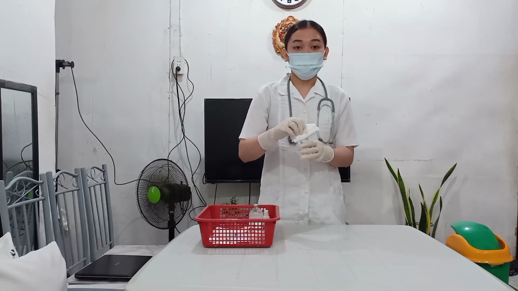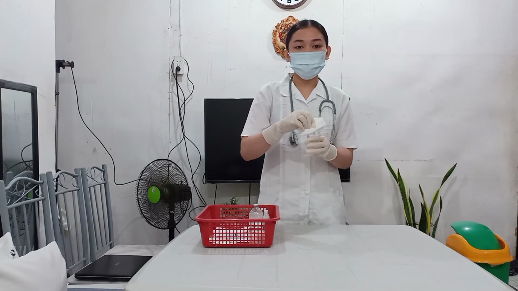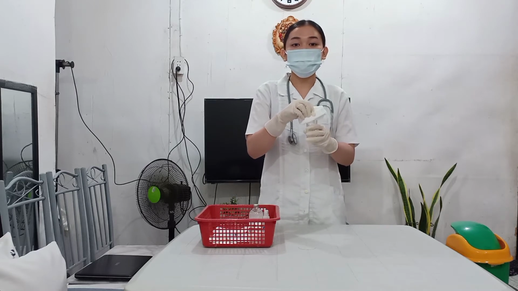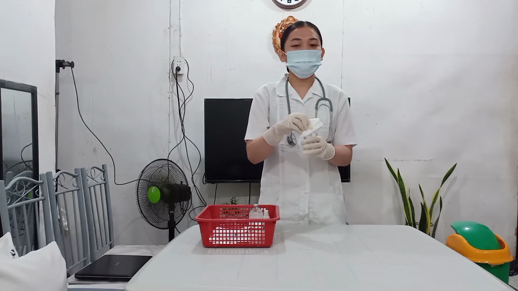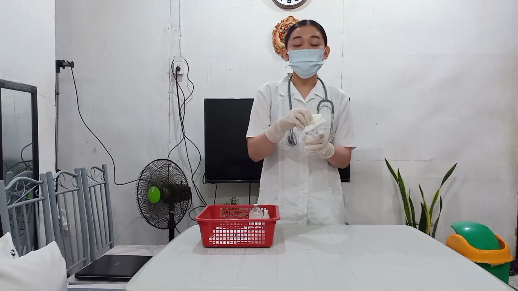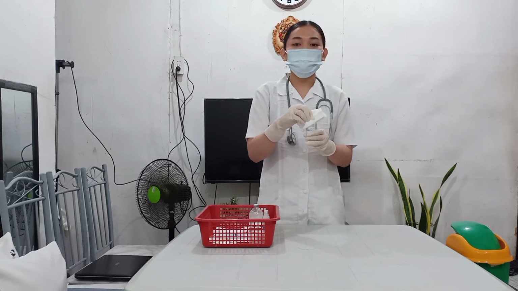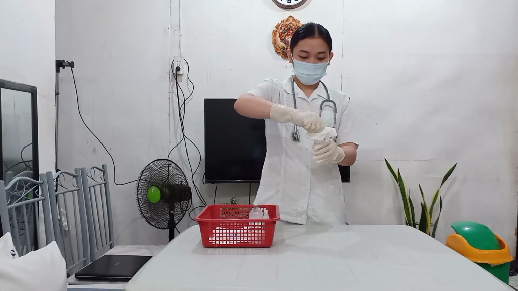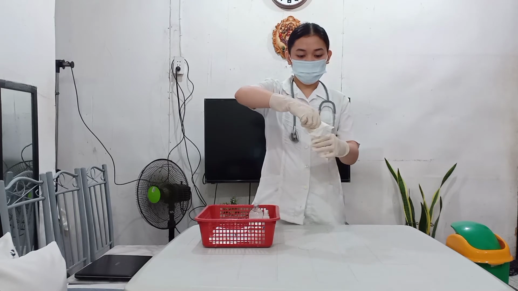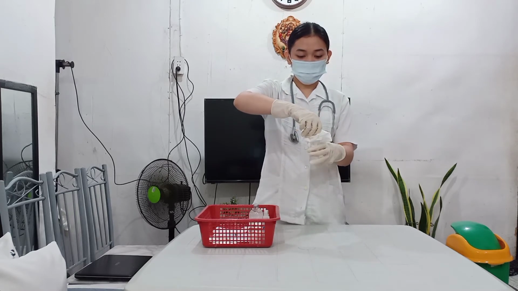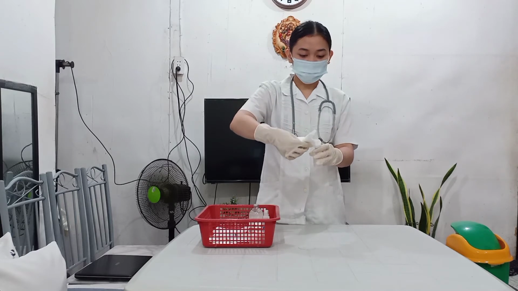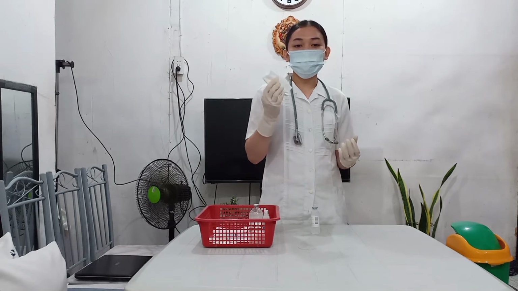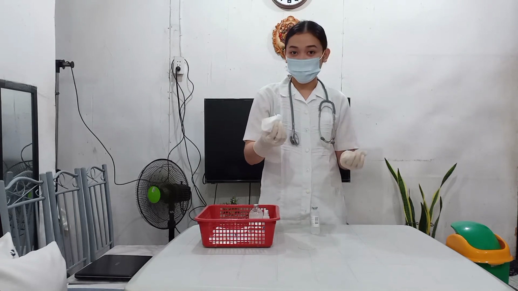Now, next is to break off the top by bending it away from me to ensure the ampule is broken away from myself and away from others. This protects the nurse's face and finger from any shattered glass fragments. Okay, so I have already here the top of the ampule broken.